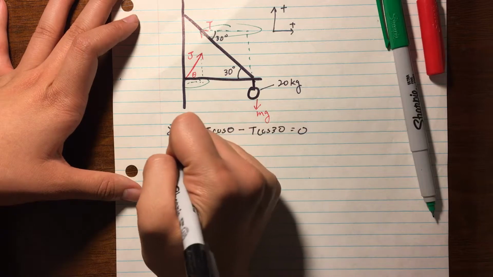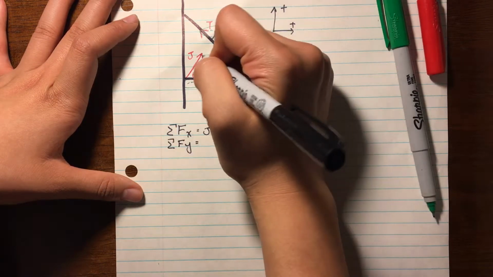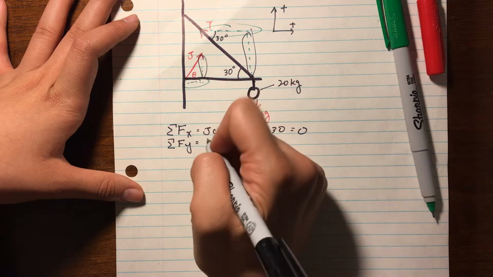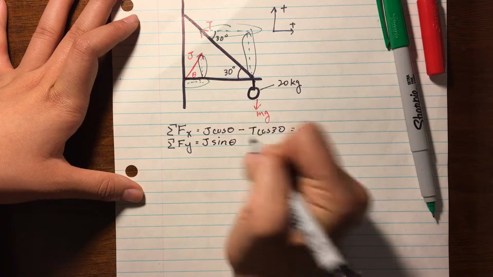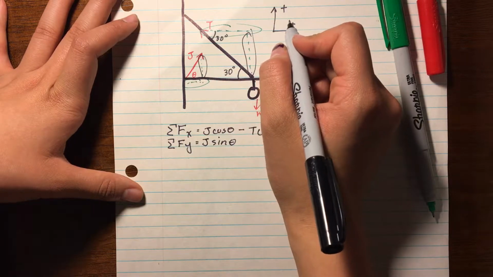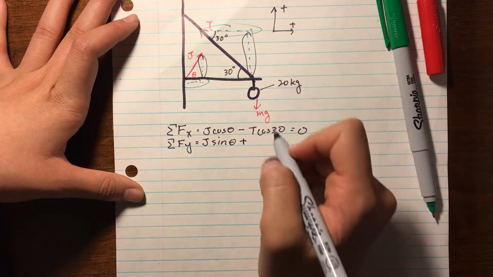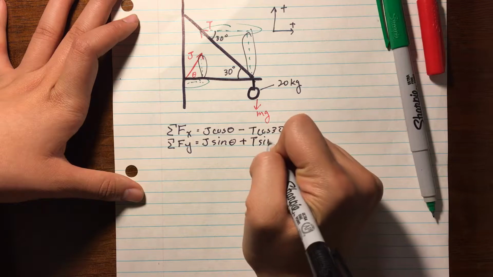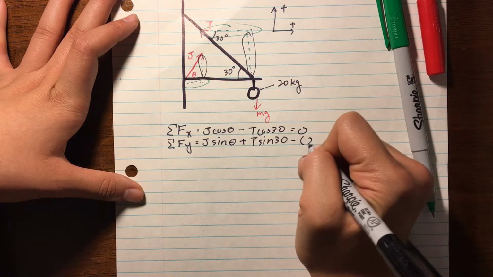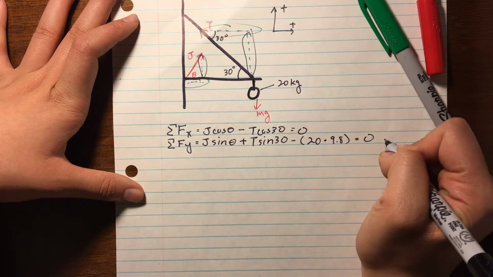Now we want to sum up the forces in the y direction, which would be this one and this one. And so this would be J sine theta, which is in a positive direction because positive is defined as up, plus, because this is also going up as well, T sine 30 minus the mass gravity we have here, which is 20 times 9.8 equals 0.